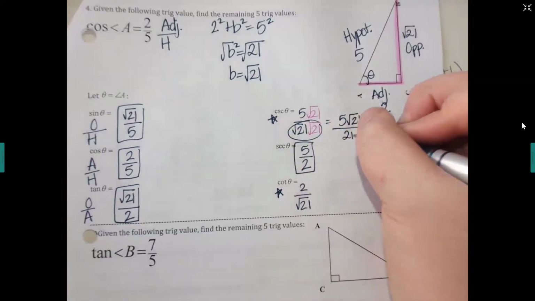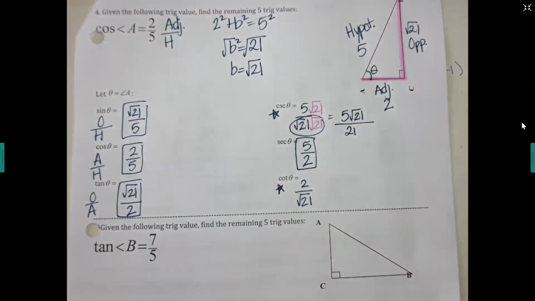√21 times √21 is a regular 21. And then you would look at the front numbers and see if they have anything in common. Okay, can 21 divide evenly by 5? Do they have anything they could both divide by? No, then you're done.